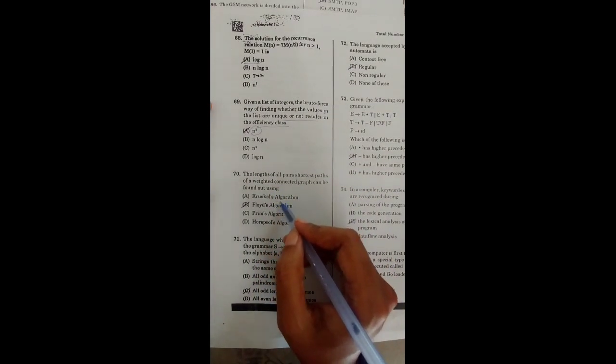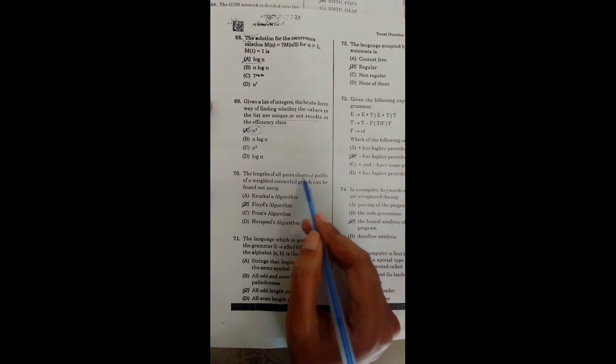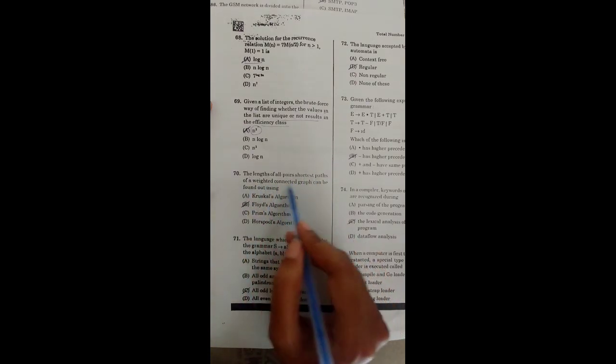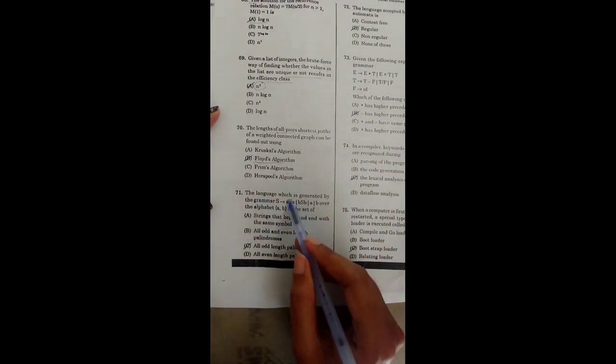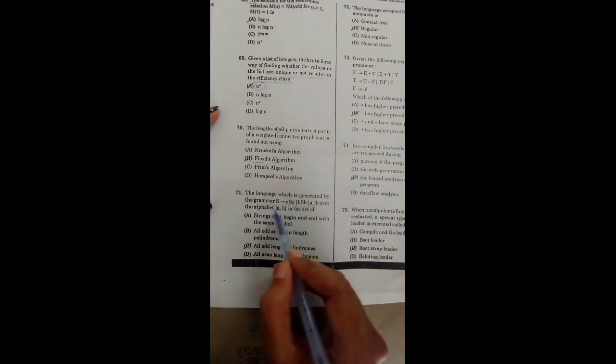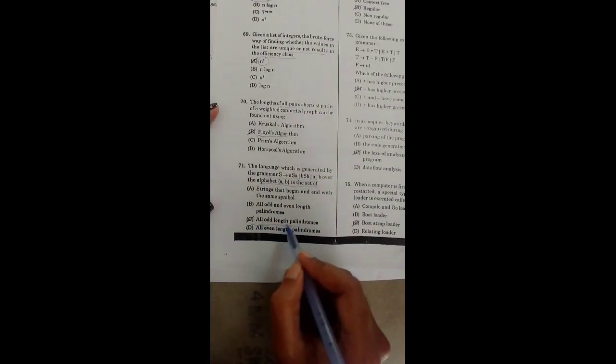And here we have to find which algorithm is the right answer. 70th, the length of all pairs shortest path of a weighted connected graph can be found using Floyd's algorithm, option B is the right answer. 71st question, the language generated by the grammar over the alphabet a, b is the set of all odd length palindromes, option C is the right answer.